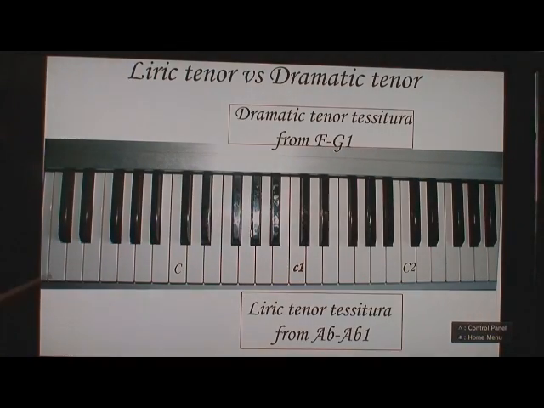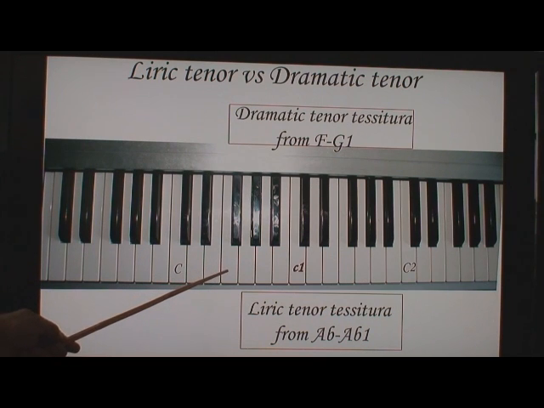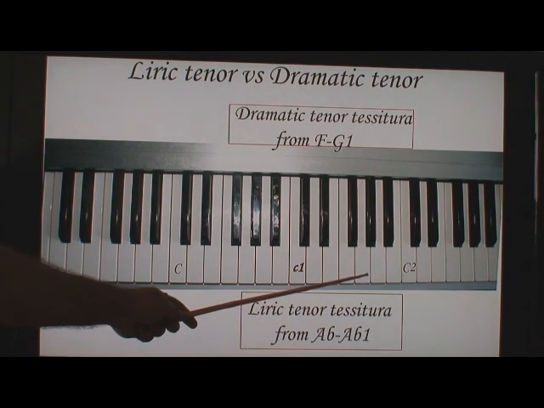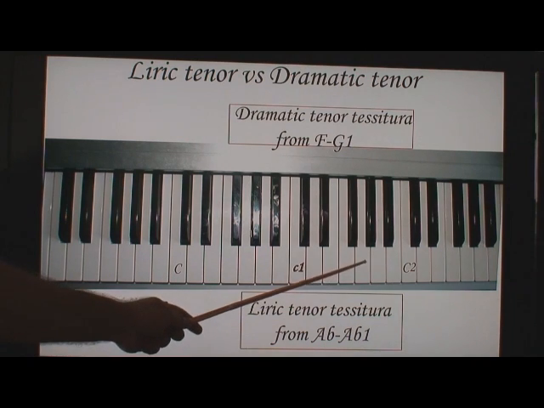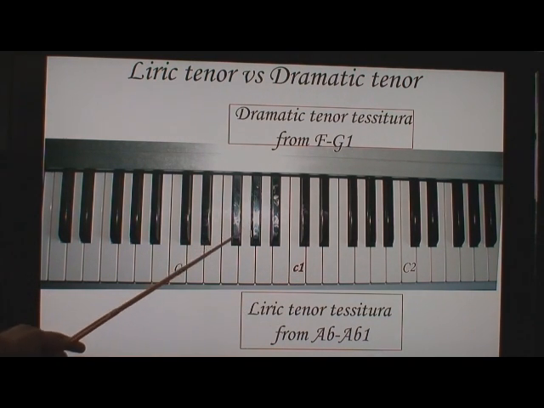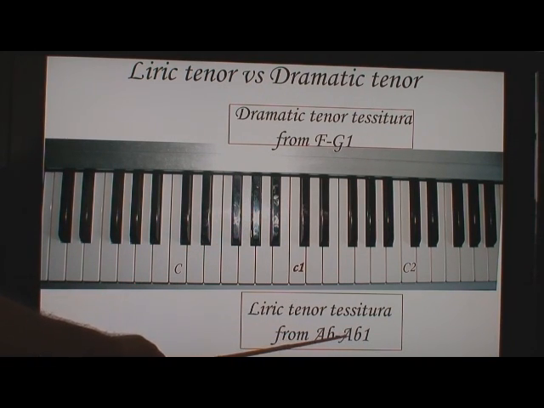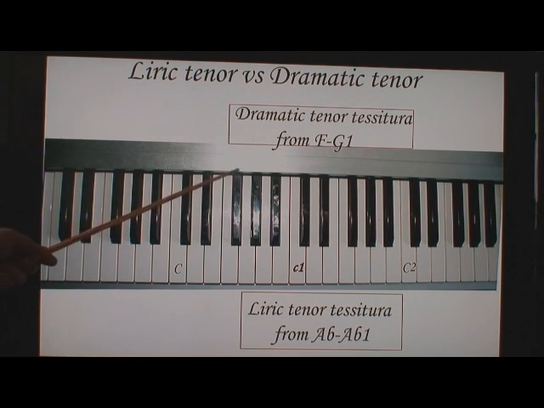We also want to understand that the dramatic tenor's tessitura, or working range, goes from F to G1, while the lyric tenor's tessitura starts from A flat and goes to A flat in the next octave. So the tessitura of the two types of tenors is different, though the range is usually the same.